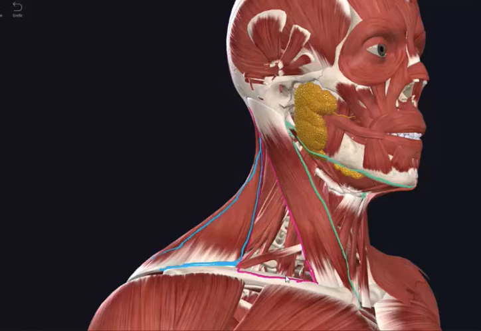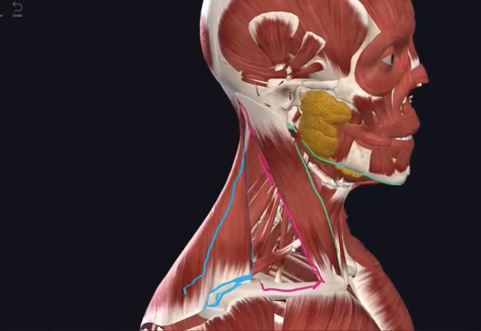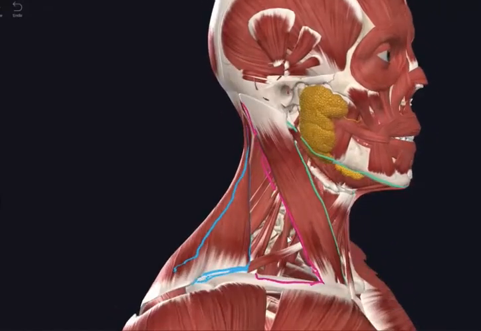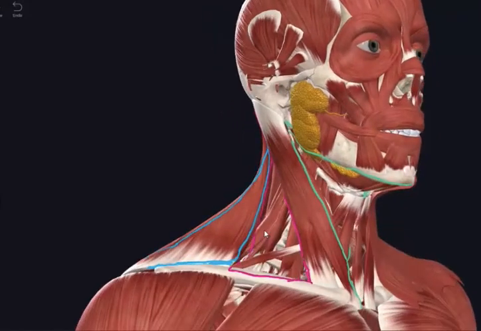So the roof, or the superficial boundary of our posterior triangle, which really looks like a triangle here, would actually be the investing layer of the deep cervical fascia. And there's also a deep boundary, which would be the floor in that case, which are the muscles of the neck that then would be covered by prevertebral fascia. As you can see, you can look in here, that's where the deeper muscles of the neck would be.